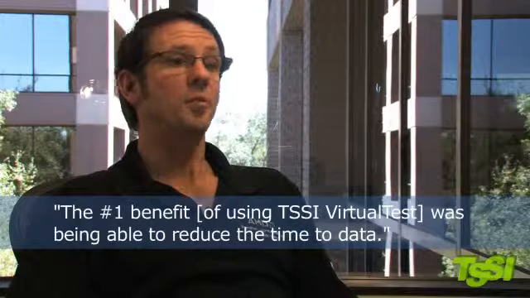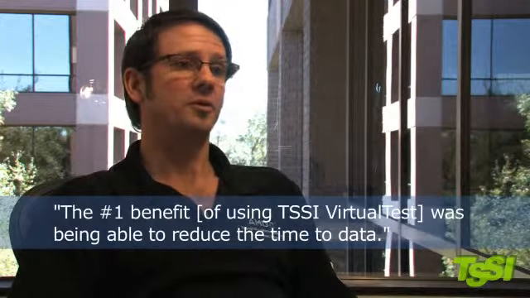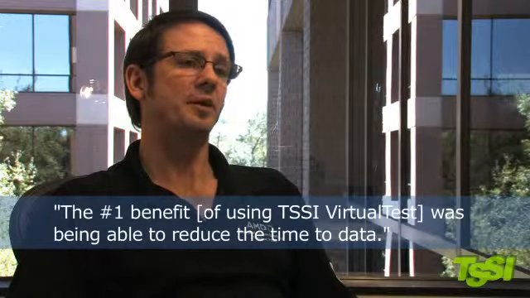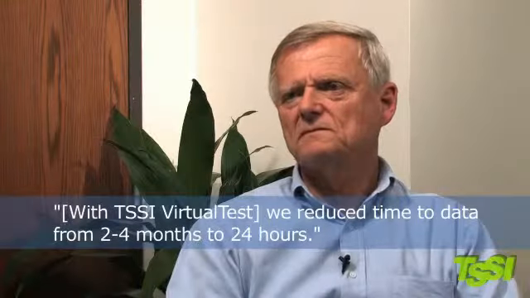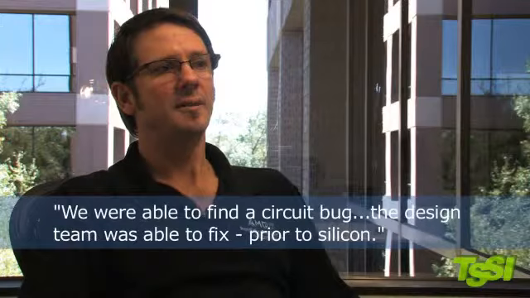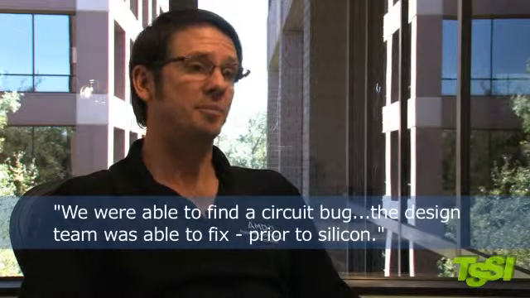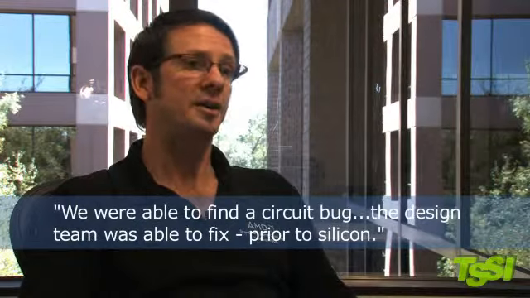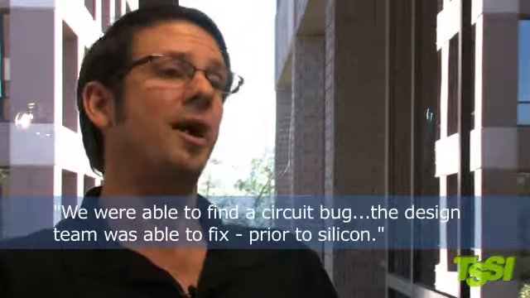So what benefits are you getting from Virtual Test? The number one benefit that we found with Virtual Test was being able to reduce the time to data. We took something that took 2 to 4 months, and we were able to do it in 24 hours. Additionally, we were able to find a circuit bug. This is not common, but the design team was able to fix it prior to silicon.